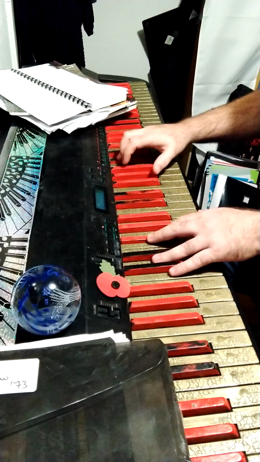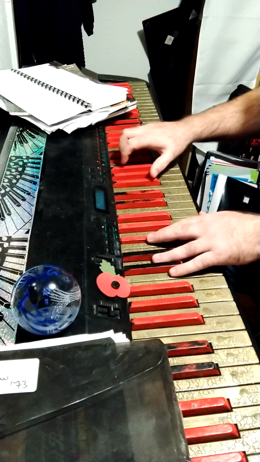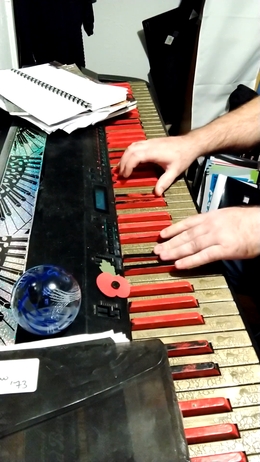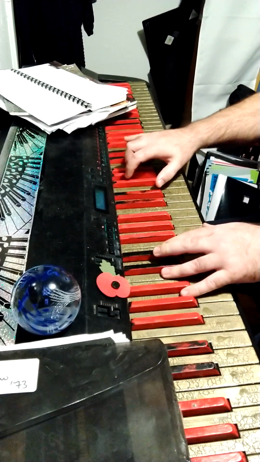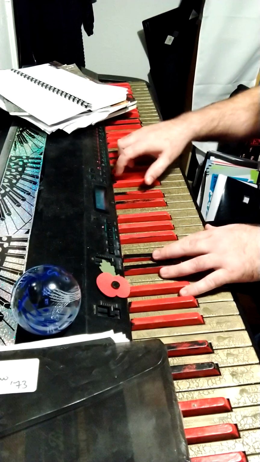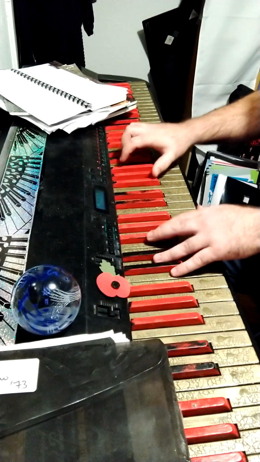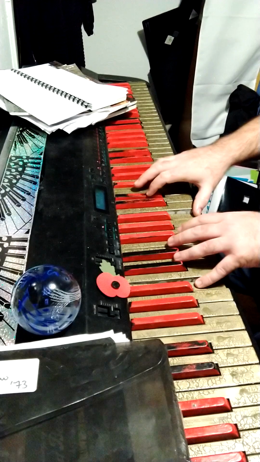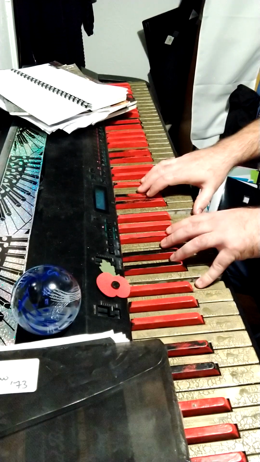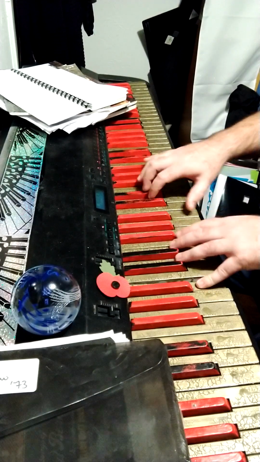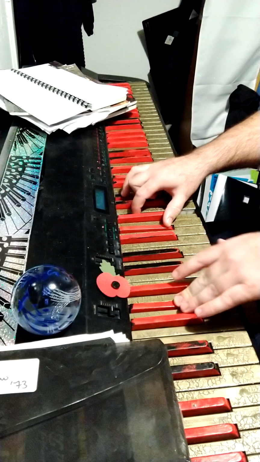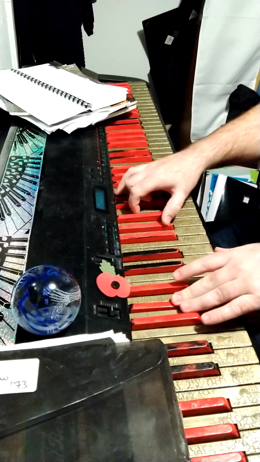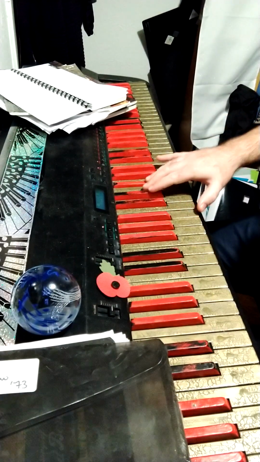G flat major is the relative major to E flat minor, and E flat minor is the relative minor to G flat major. C flat major is the relative major to A flat minor. A flat minor is the relative minor to C flat major.